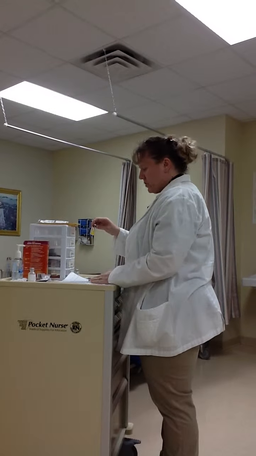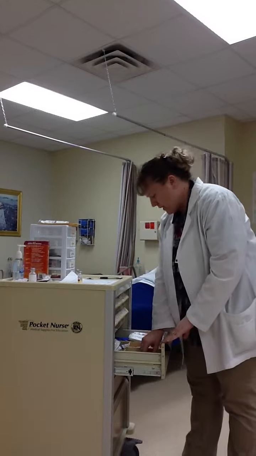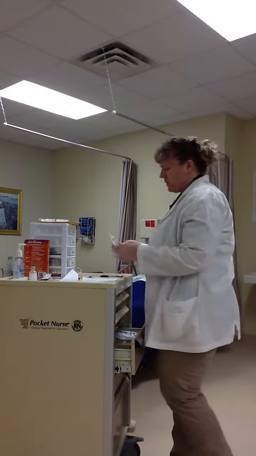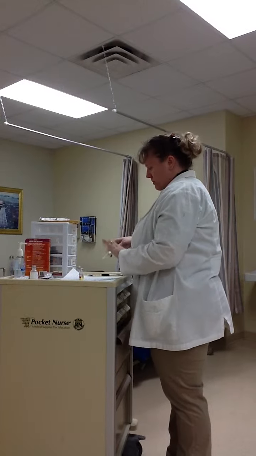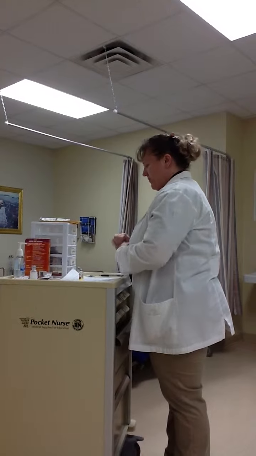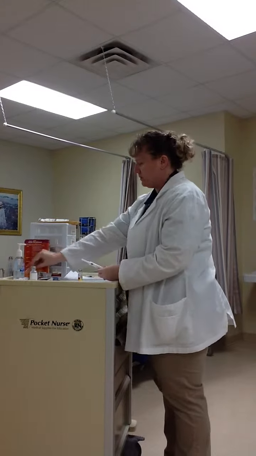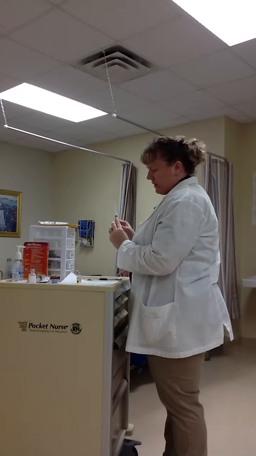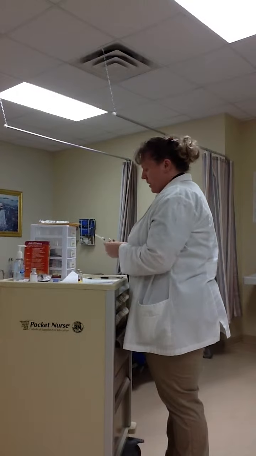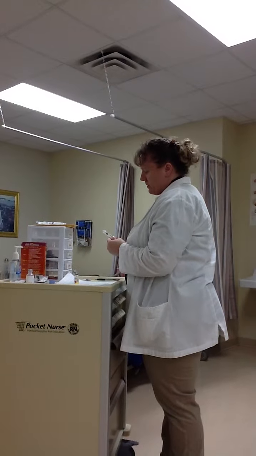I know that this is an intramuscular injection, so I will have to pull out the correct needle and syringe. I have pulled out a small 3 ml. Gets me to 0.5 mLs. I'm going to pull that back.